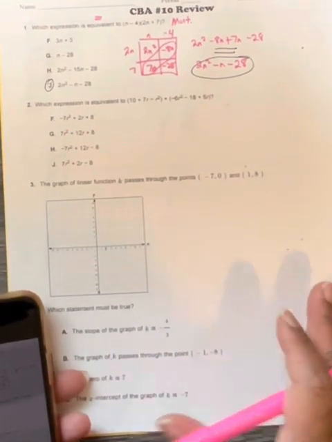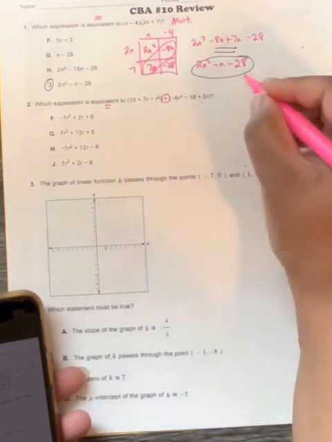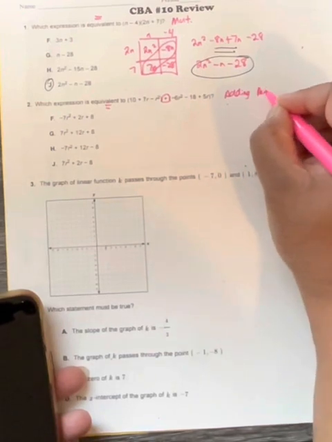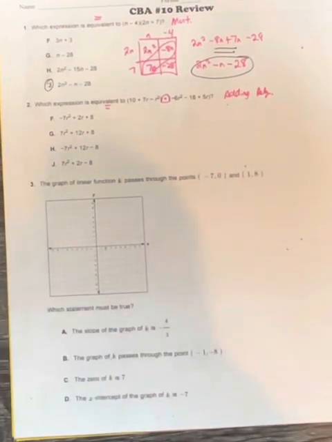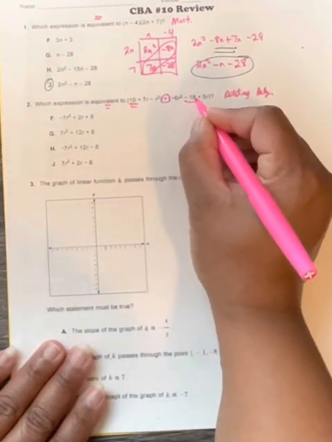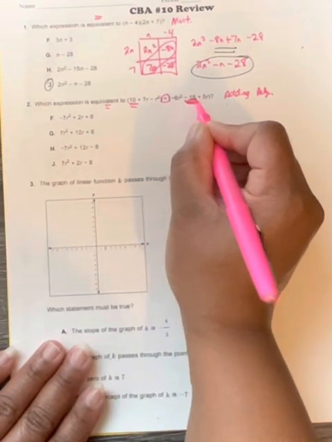Now, number 2, same thing, equivalence. But look here, we got addition. So we're adding, meaning combining like terms. So what we're going to do here is just put our like terms together. 10 goes with negative 18. Sorry about that.